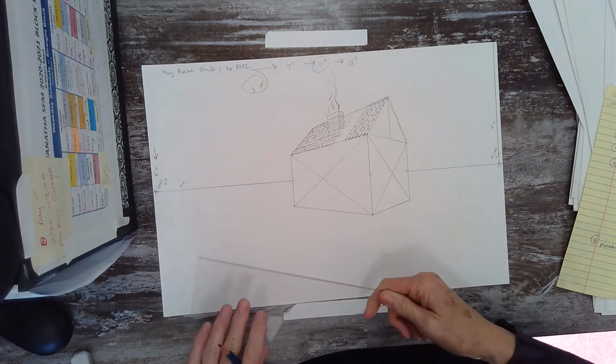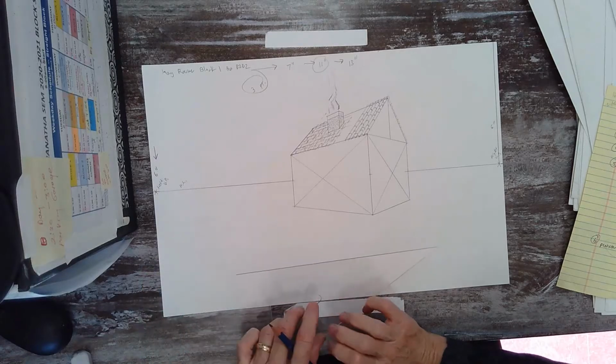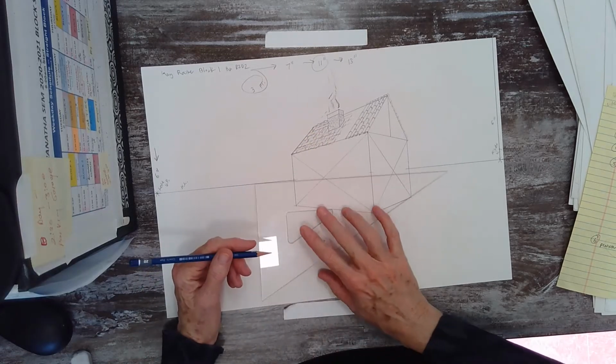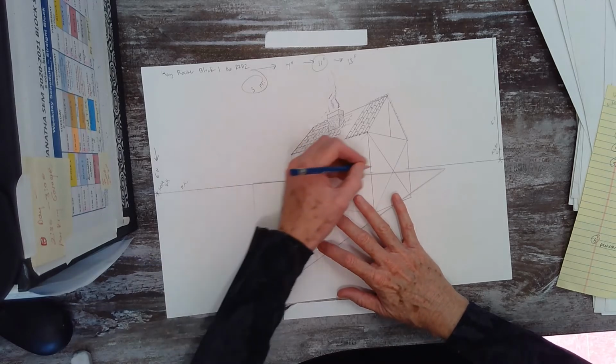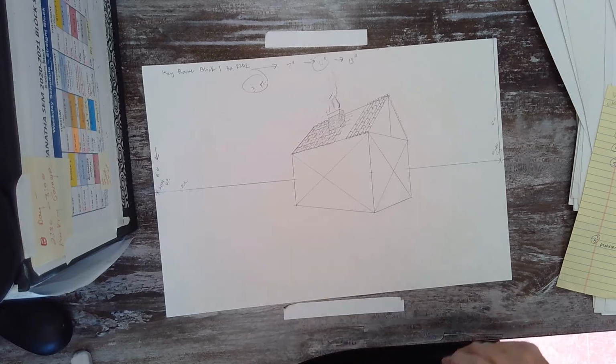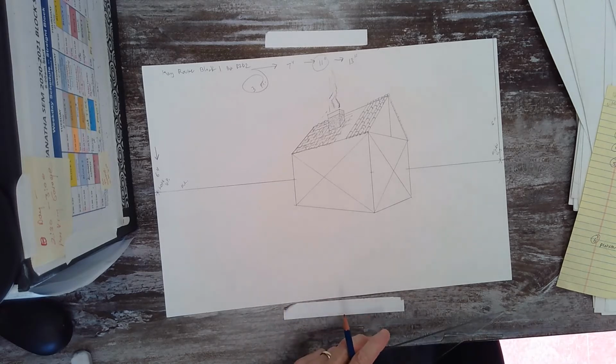Mrs. Ross, don't make us do it. Yes, you have to. Okay, first of all, this is a two-story house. So the end of the first story is right here on the horizon line, and we start the second story. So when we start putting in the door and windows, we have to use some logic.